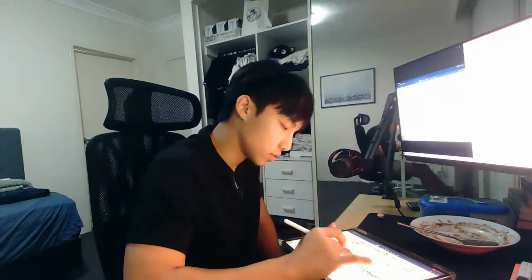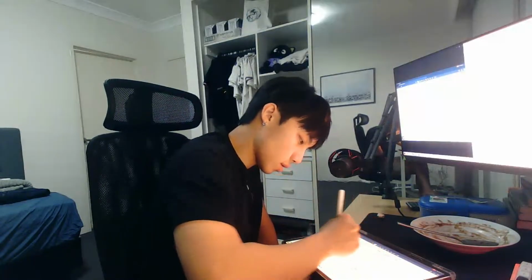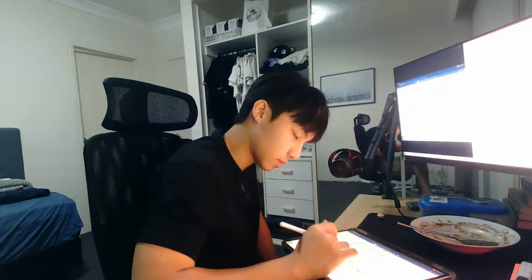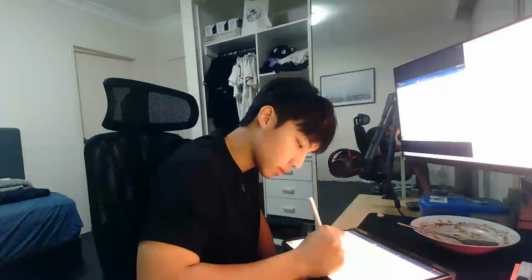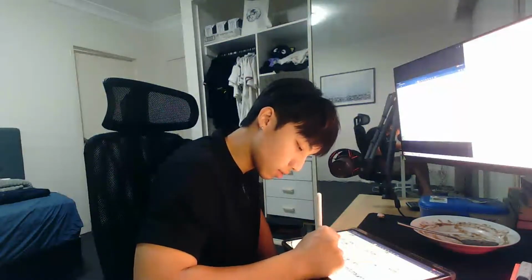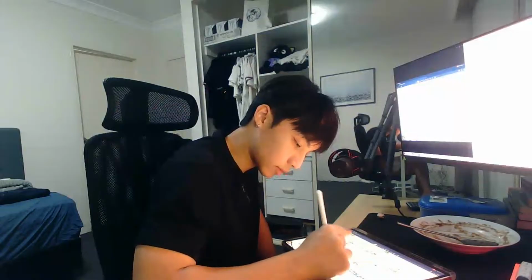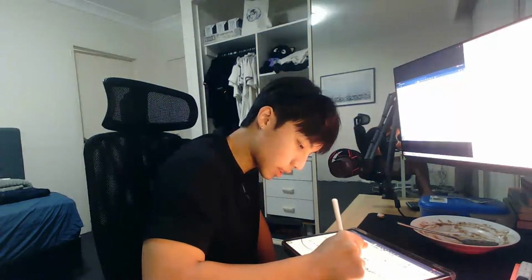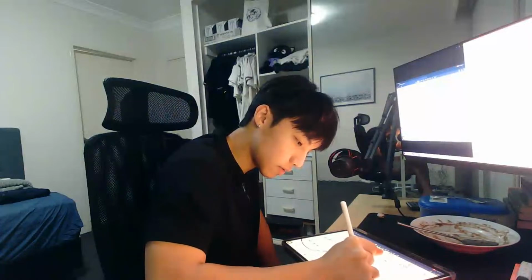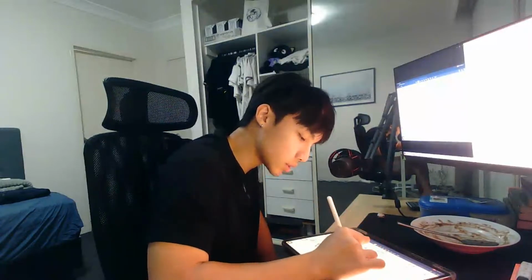At x is 2, this is our tan. 2 is equal to 3 tan theta. So we divide by 3 both sides, we get tan theta is equal to 2 over 3. And so what's theta?